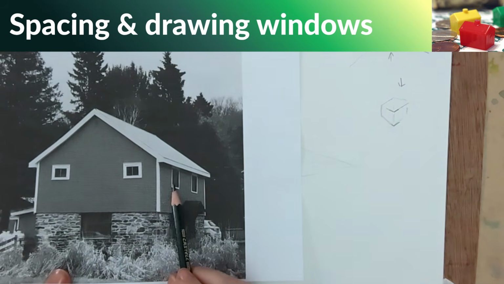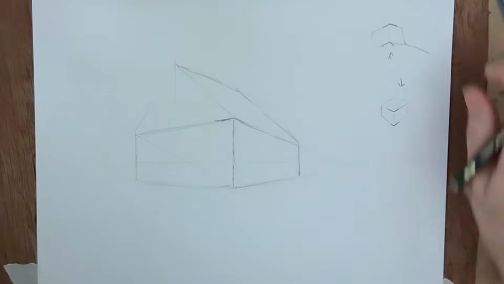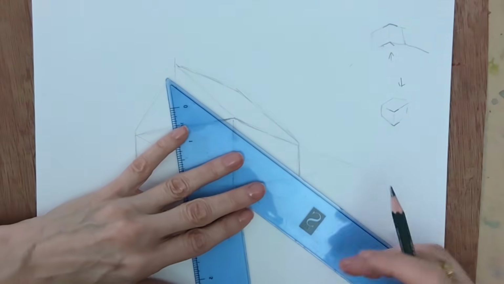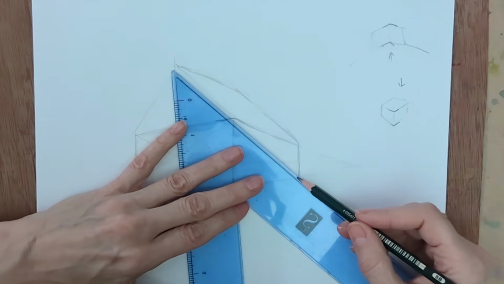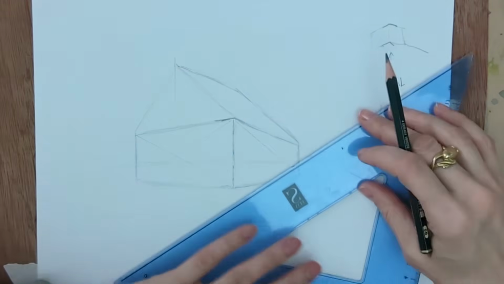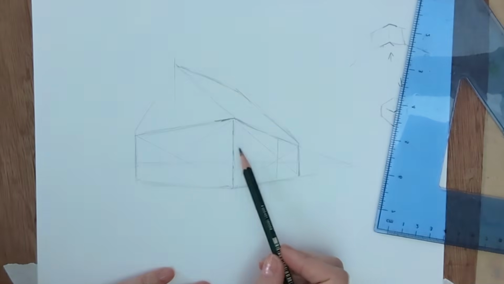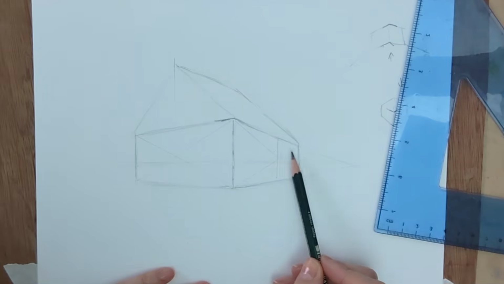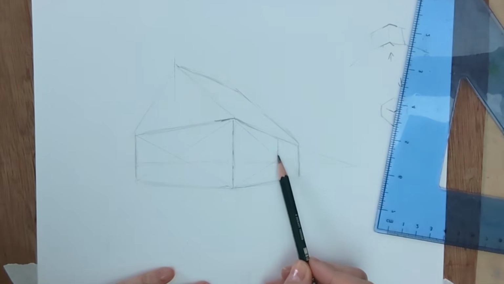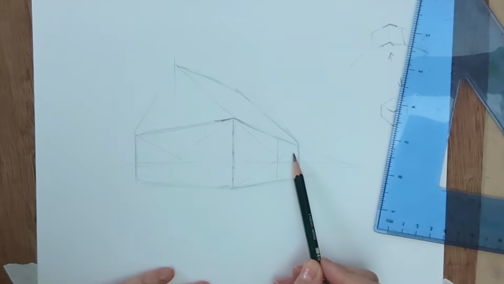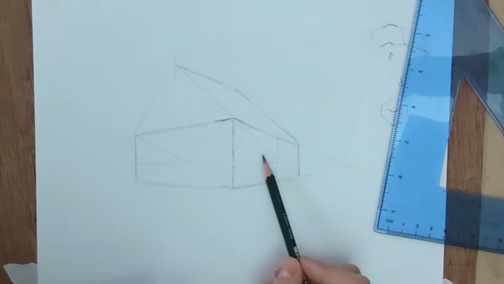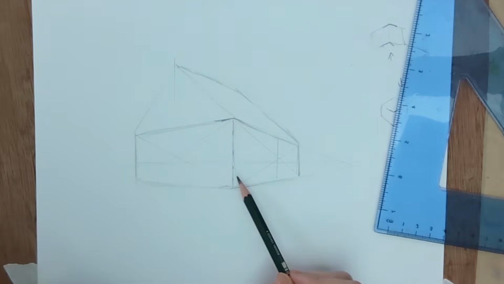Now let's say we want 2 windows here and we want them evenly spaced. So I've got an idea of such a thing here. So again, I'm going to find the center point because that's just going to give me somewhere to work from. These are just guidelines which would be erased later on. So I've divided my wall into 2, and this is actually the center point, even though this side is much foreshortened. But I want to place a window in the center of each of these. So we'll do the same again. We'll find the center of these 2 sections.